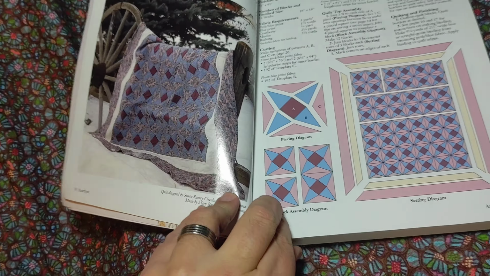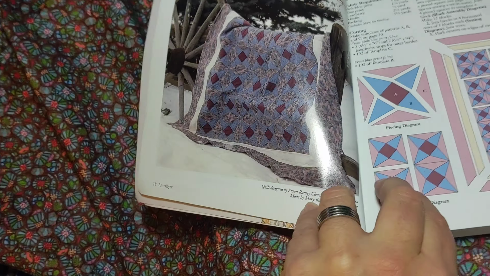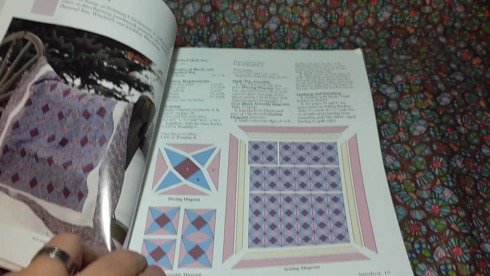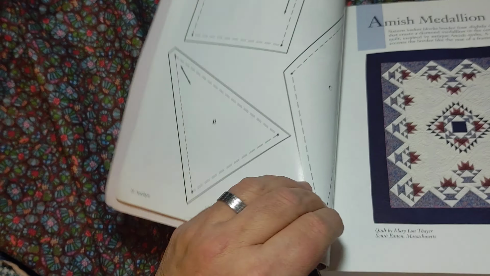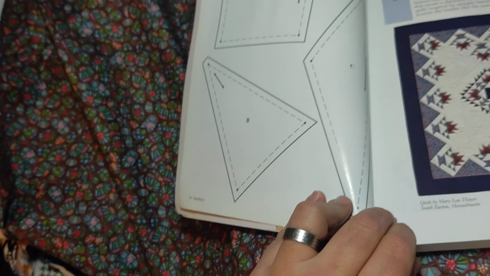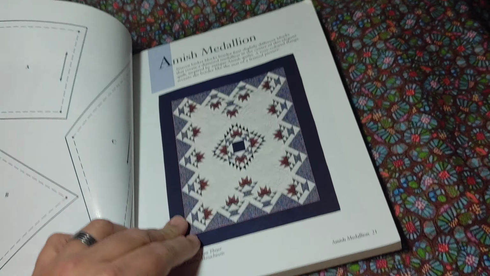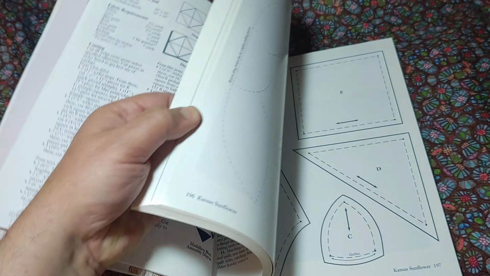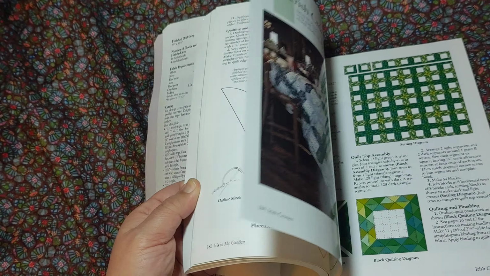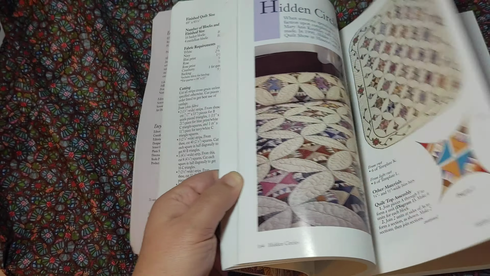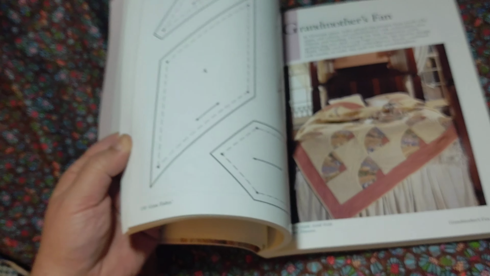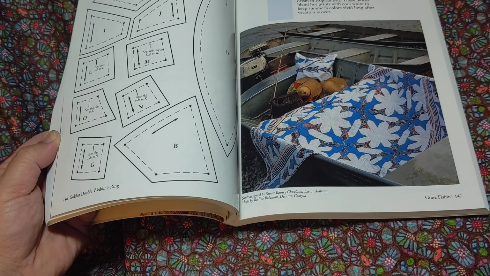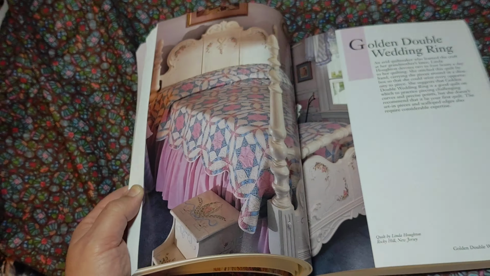It starts with quilt instructions, and as you can see, a photo of the quilt, and then some discussion about piecing, and even some little cutouts that you can, I guess, copy. And that's kind of how they're all laid out. So I'm just going to do a very quick pass through the book. Irish crosses, hollyhock, hidden circles, grandmother's fan, gone fishing. It's an interesting block I hadn't seen before.